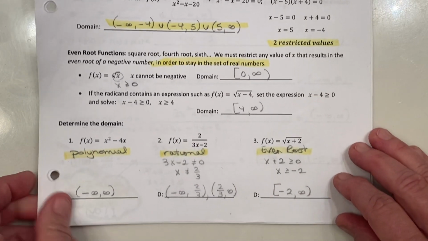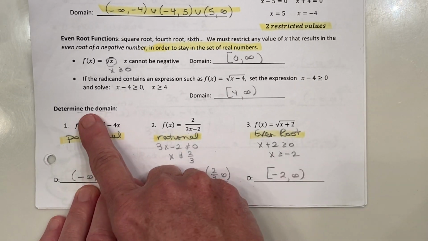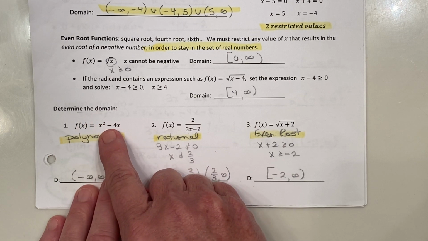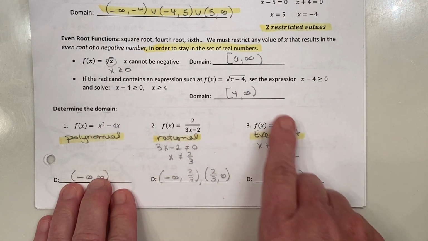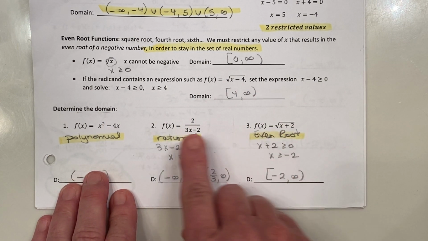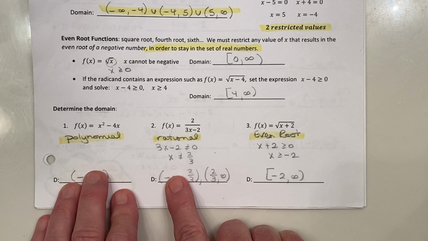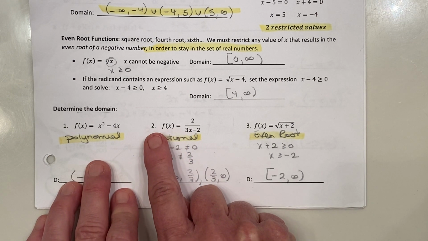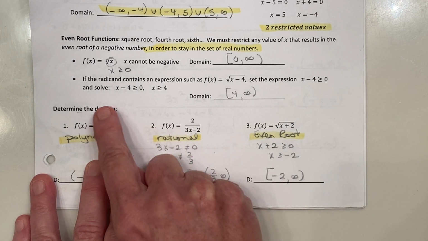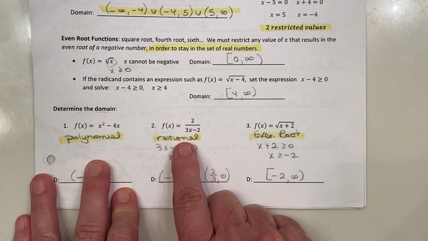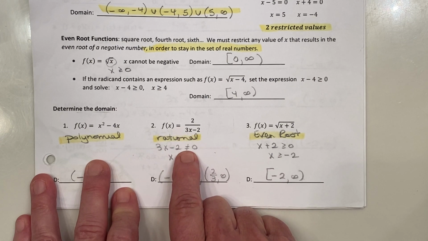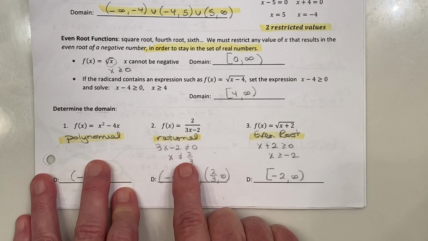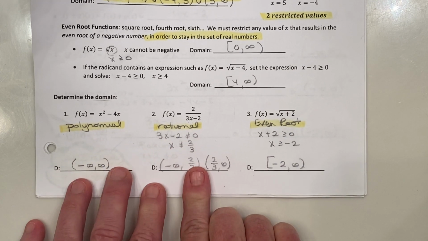So I want to come down here. What we did in the past is we determined the domain. Polynomial functions have a domain of all real numbers, so we're not interested in polynomial functions. We're not interested in even root functions because our focus is on rational functions. So let's start by looking at what we did in the past with this equation. We were asked to determine the domain. So what we did for this rational function is we took the whole denominator and we set it not equal to 0. Then we added a 2 to both sides and divided by 3. And we got that x cannot be 2/3.